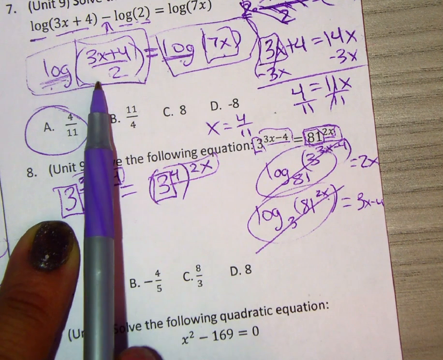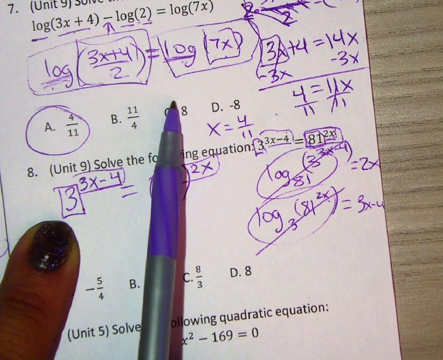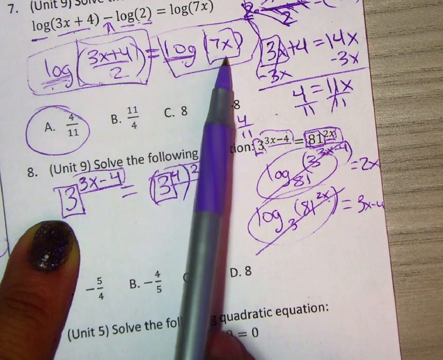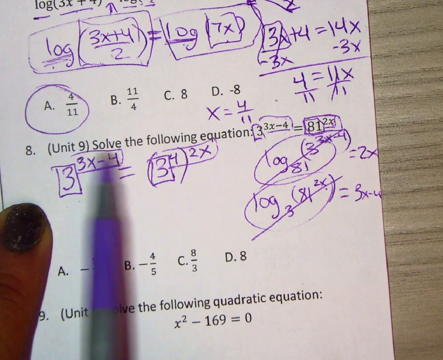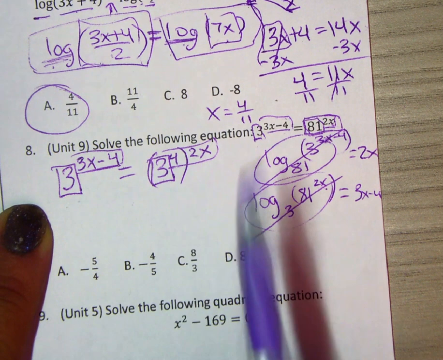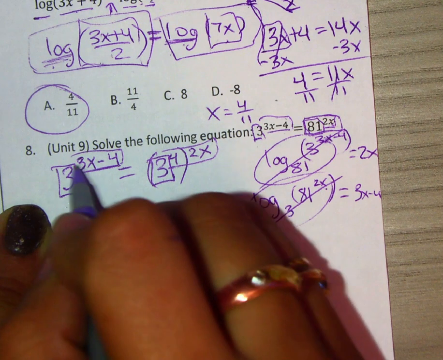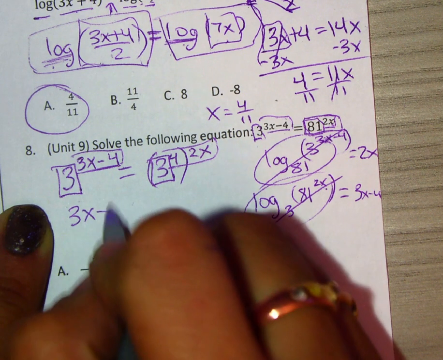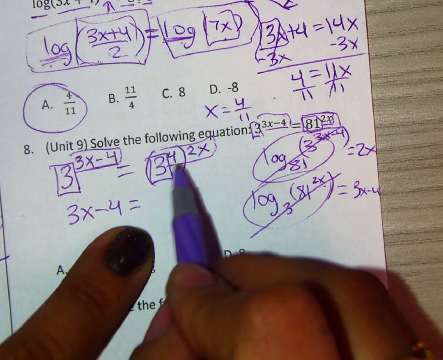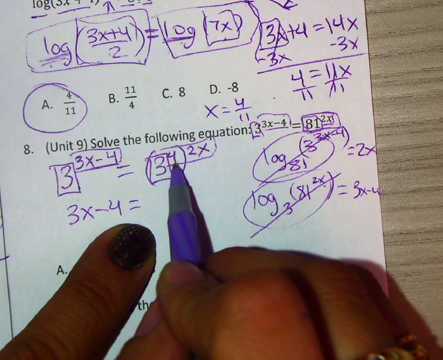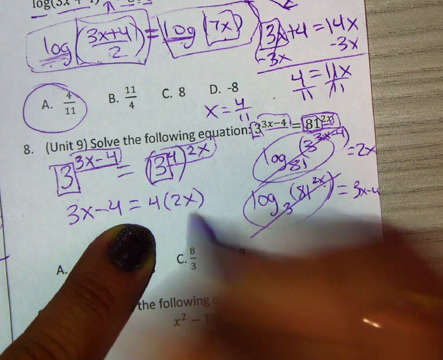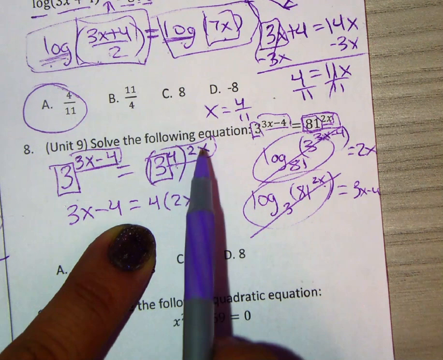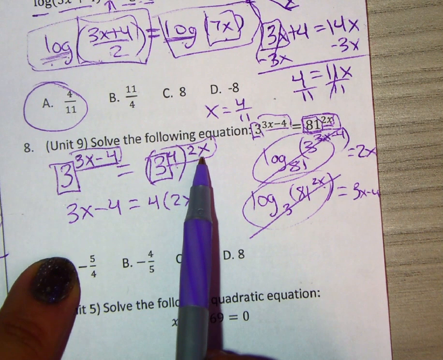So like above, we had log equals a log, then arguments have to equal each other. We're going to say here, if the bases are equal, then the exponents should be equal. So we're going to now just look at the exponents and write 3x minus 4 equals, and then this part is an exponent raised to another exponent, so that's a multiplication. Whenever you have an exponent raised to another exponent, the rule is to multiply the exponents.